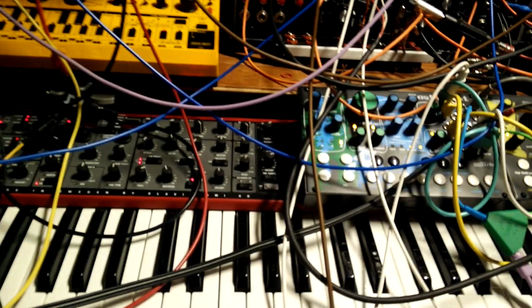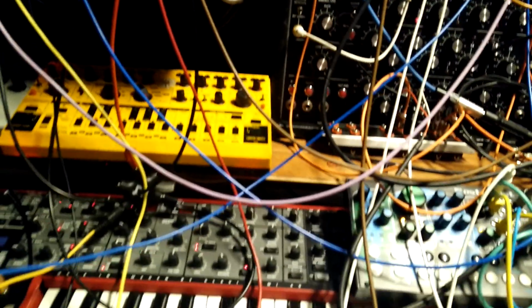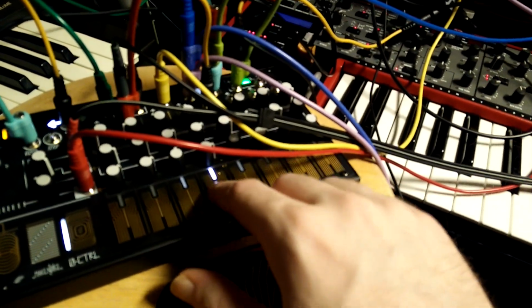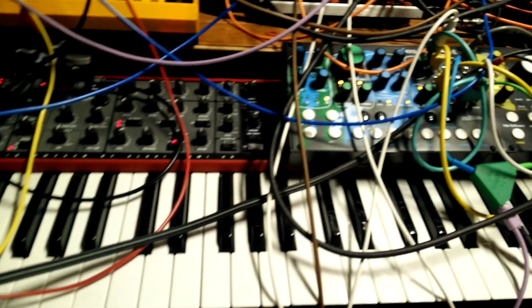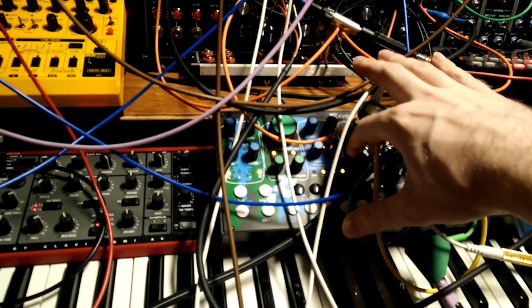And it's getting the pressure as well. So if we mute the 2600. And it's just getting modulation from its own LFO.